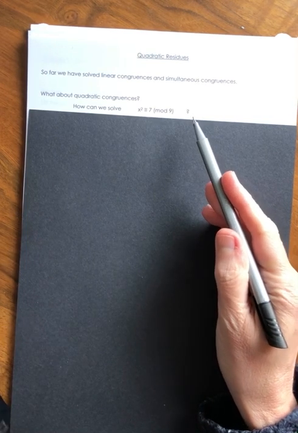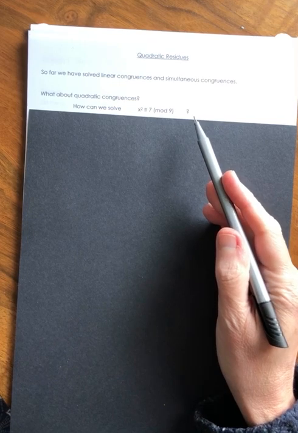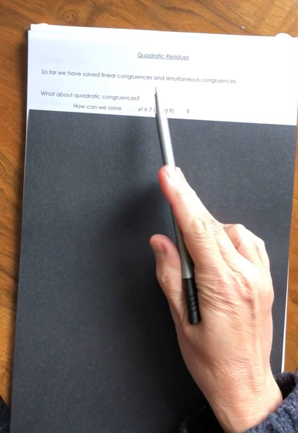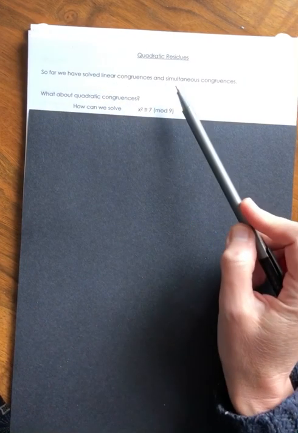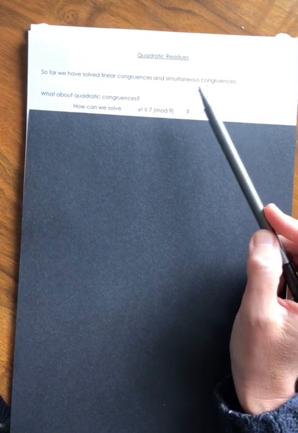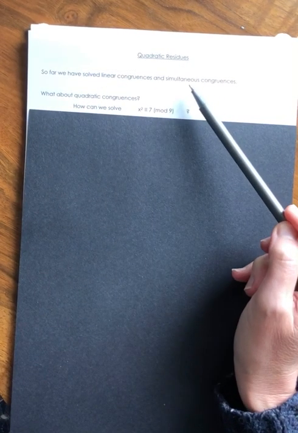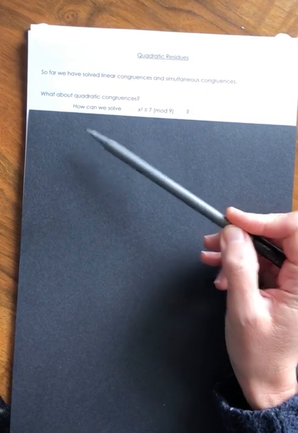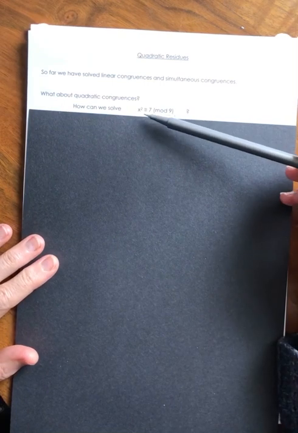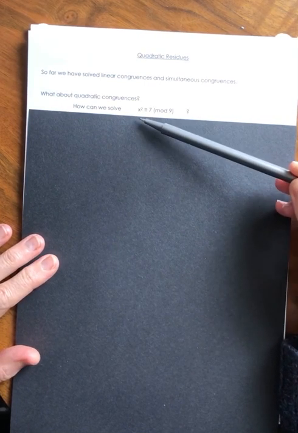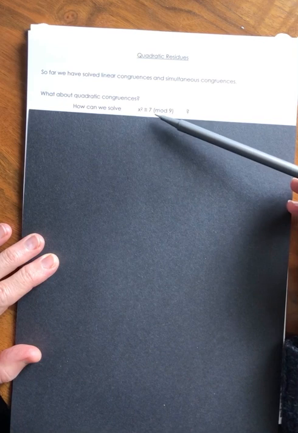Morning Year 12s. We are going on today to look at quadratics. So you've solved ordinary linear congruences, simultaneous congruences, and it's the same with normal algebra, isn't it? You do linear equations, simultaneous equations, and then you go on and look at quadratics. So we're now going to think about how we might solve this. So x squared is congruent to 7 mod 9.